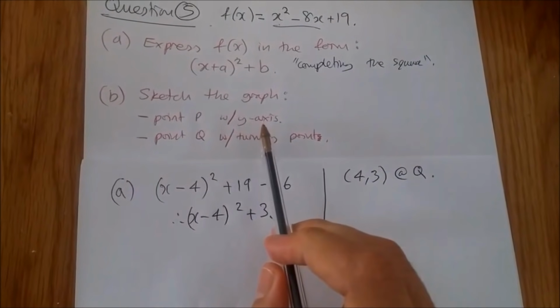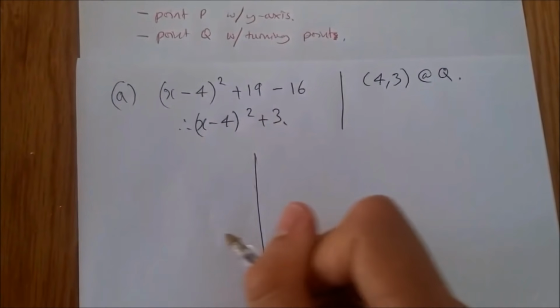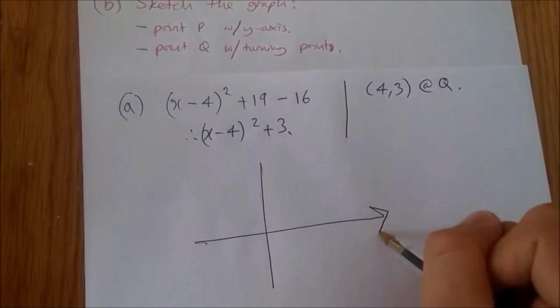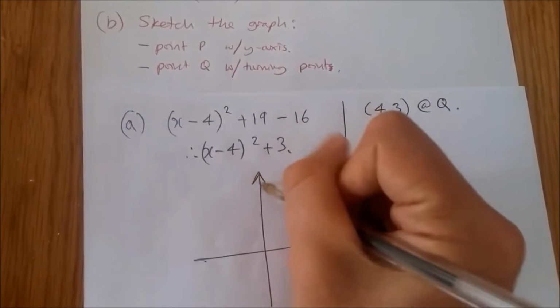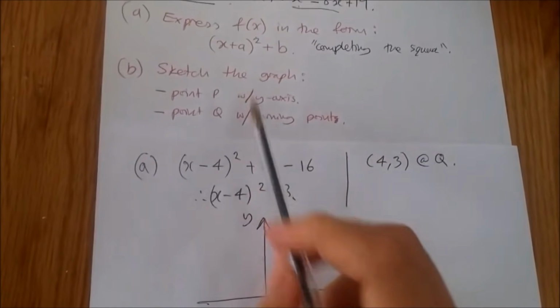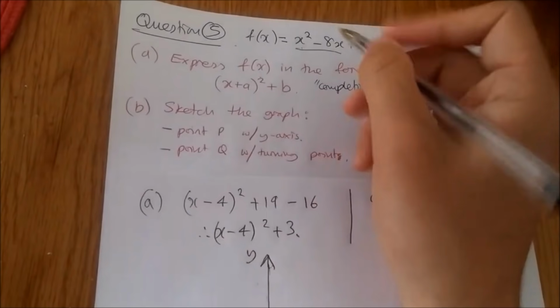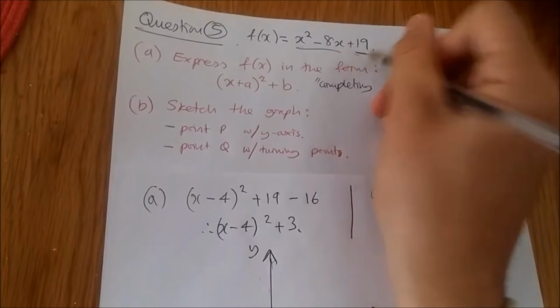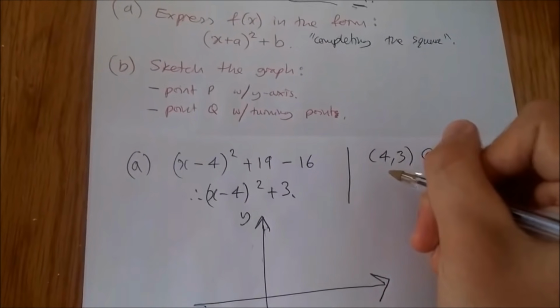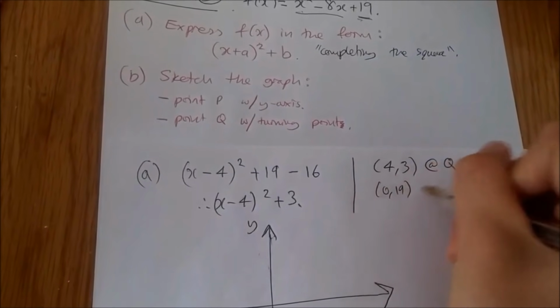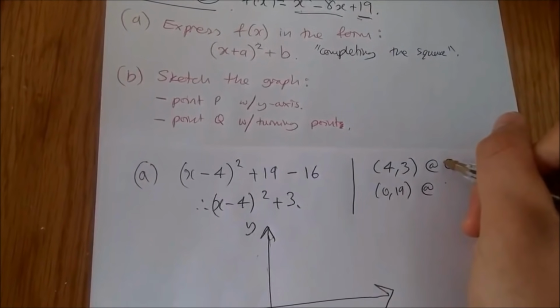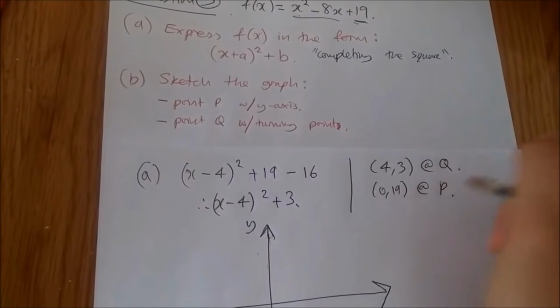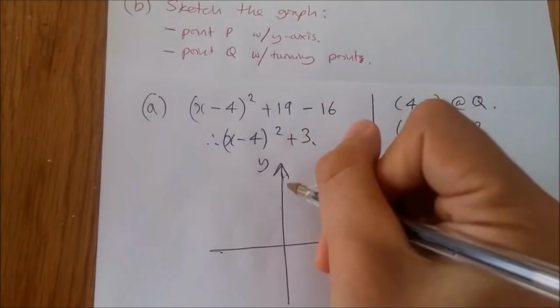At point P, when it crosses the y-axis, all that means, let's have a go, is this point here. So crossing the y-axis, we should know that the intercept is given right at the beginning, which is plus 19. And that's it. So we know it crosses at (0, 19). And this is point P. And that's literally it. So just plot it quickly.